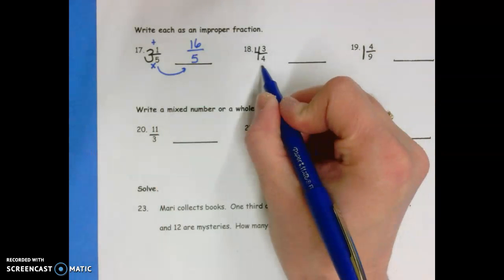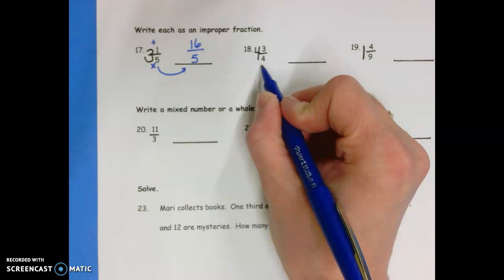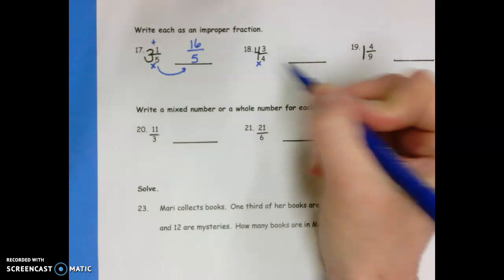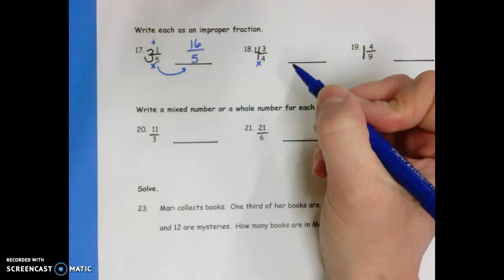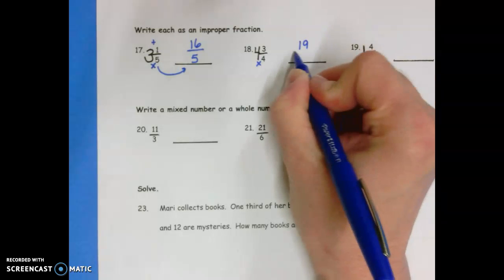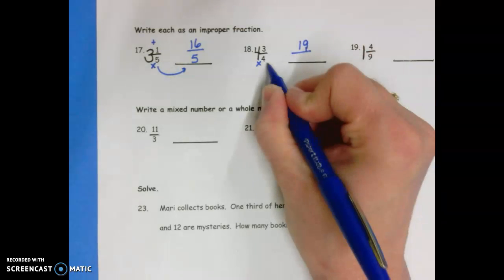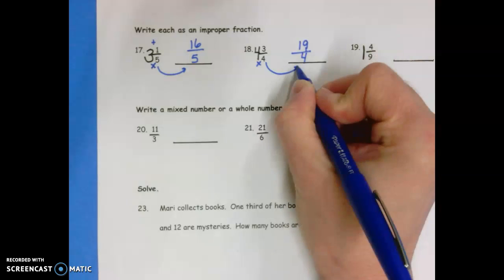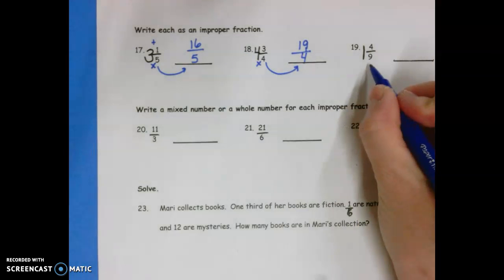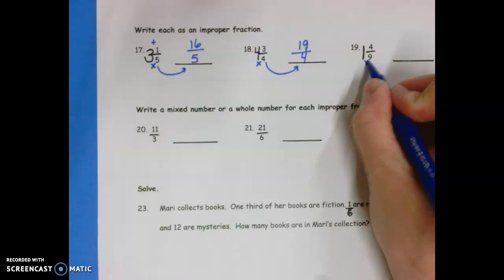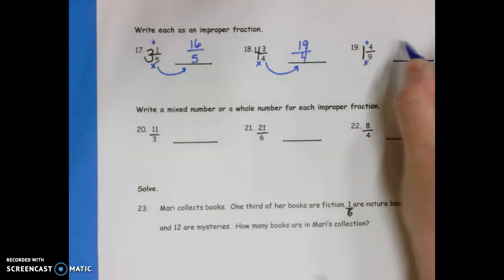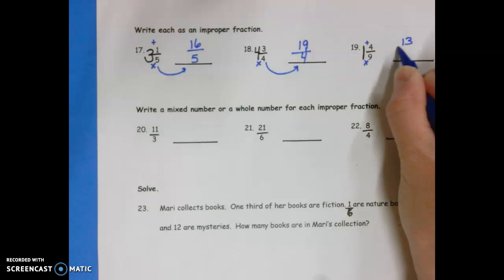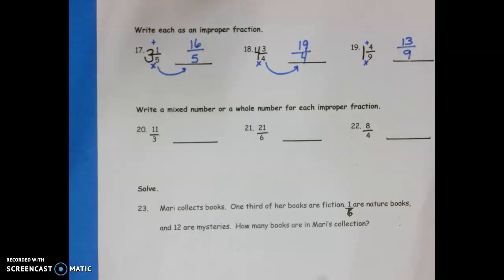If I take this mixed number of 4 and 3/4, well, 4 times 4 is 16, plus 3 is 19. 19 pieces of what size? It matches, fourths. What's an improper fraction for 1 and 4/9? 1 times 9 is 9, plus 4 is 13. 13/9. And if you really need to draw a picture, don't be afraid to do that.